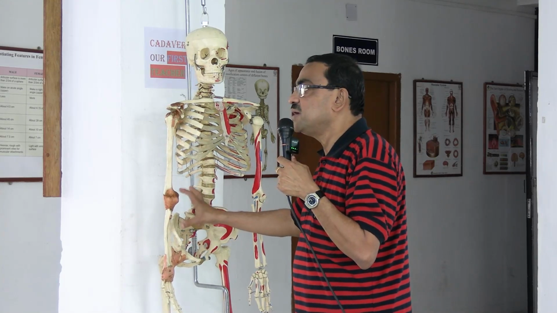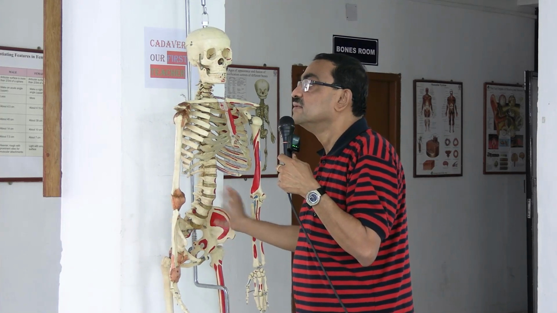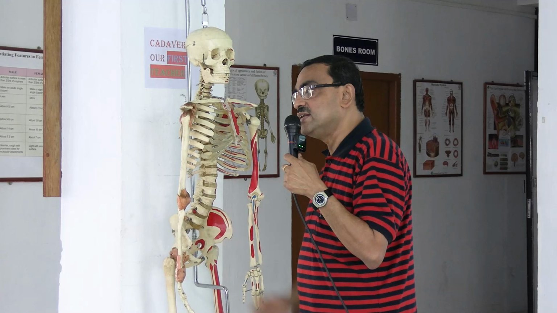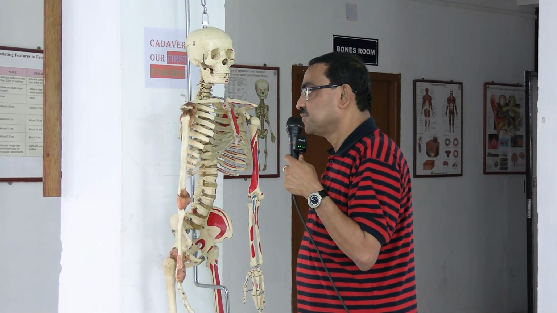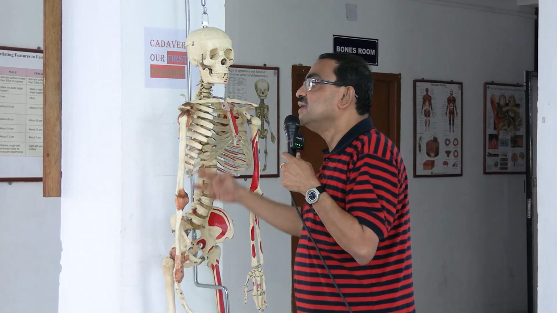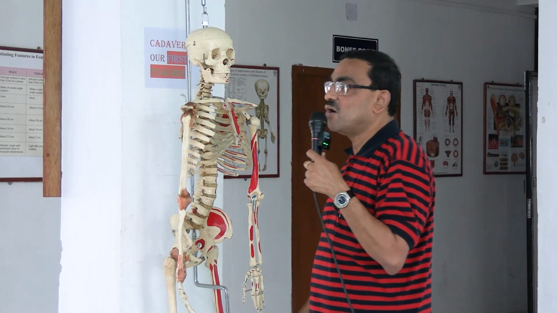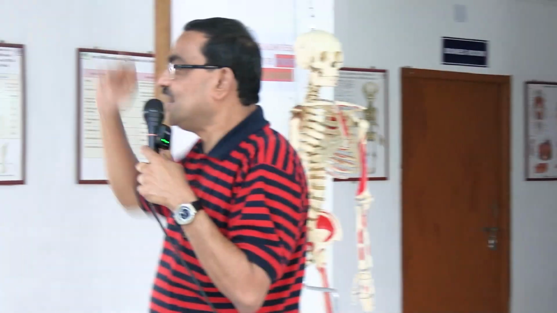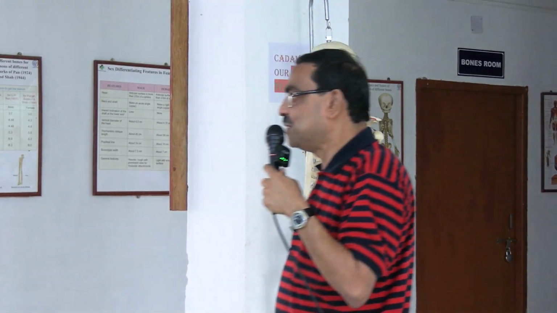On the right and left sides we are getting coils of small intestine in front. Medially we are getting the inferior vena cava on the right side and the aorta on the left side. Actually, to remember the relations, you have to see the cadaver. Otherwise, it is very difficult to remember.